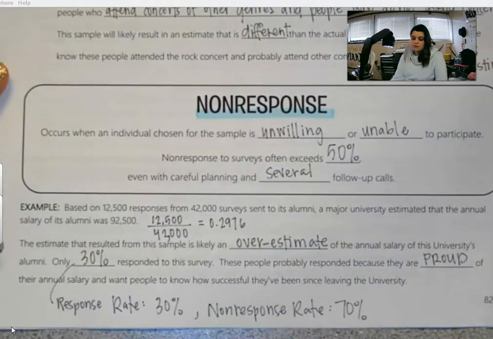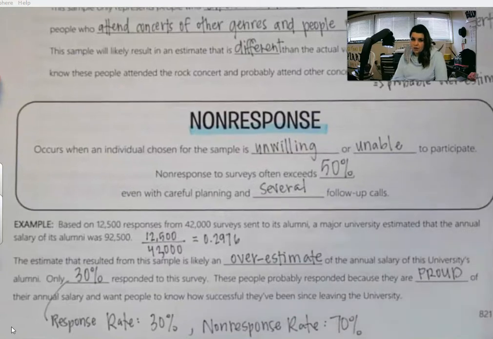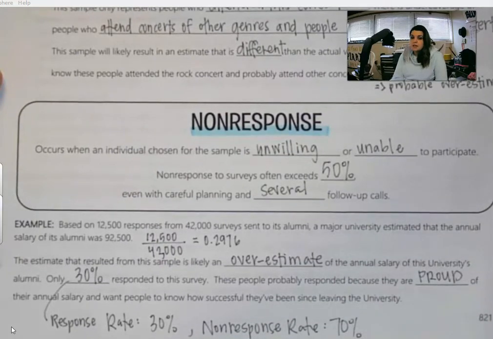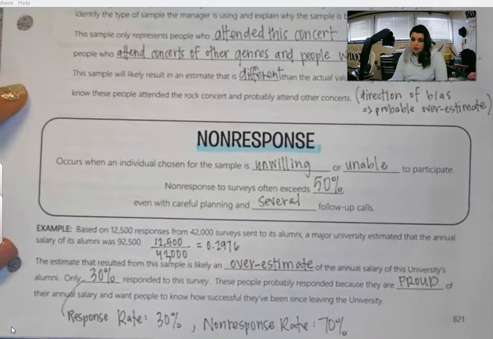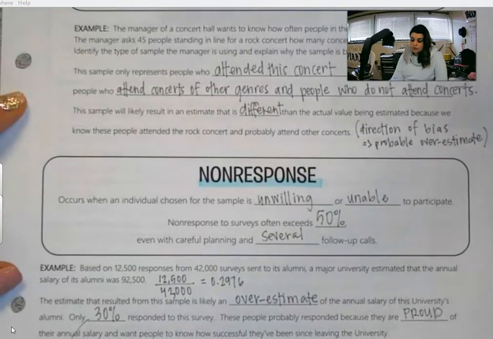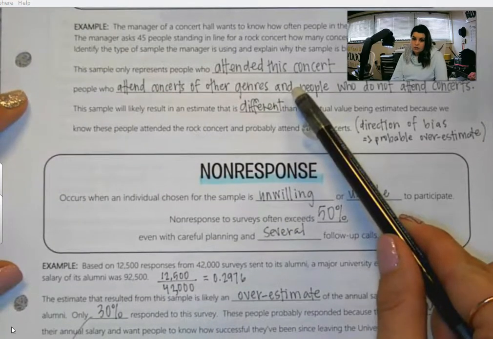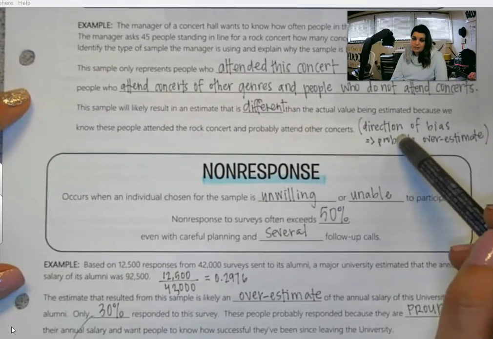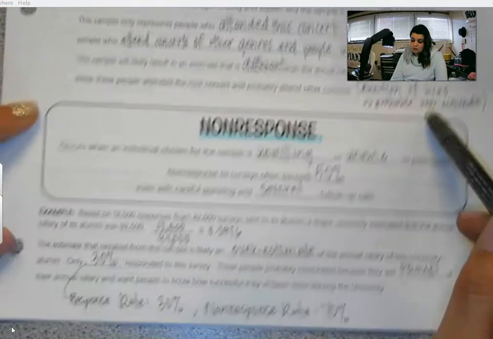Notice that in both of these there is really no sentence frames, no standard response that we're looking for. In each one, we're trying to identify the bias, so undercoverage, non-response. Why is this an issue? Well, in this one, we're missing part of the population. Direction of bias, it's definitely going to be different. We think that it's going to lead to an overestimate.